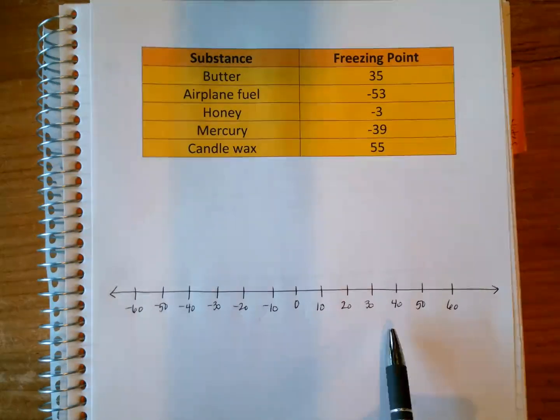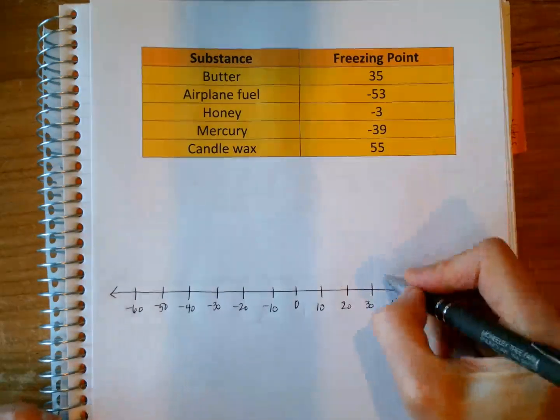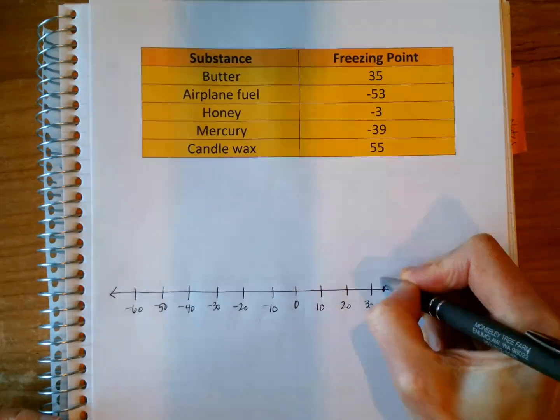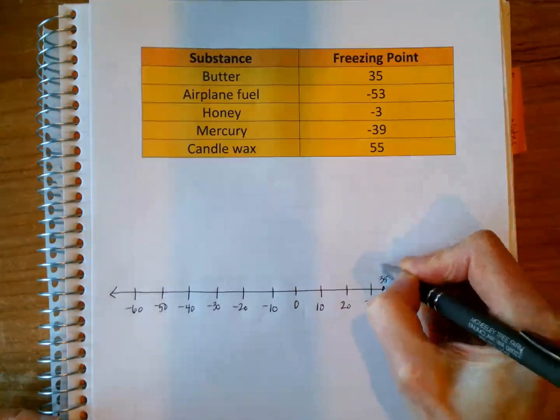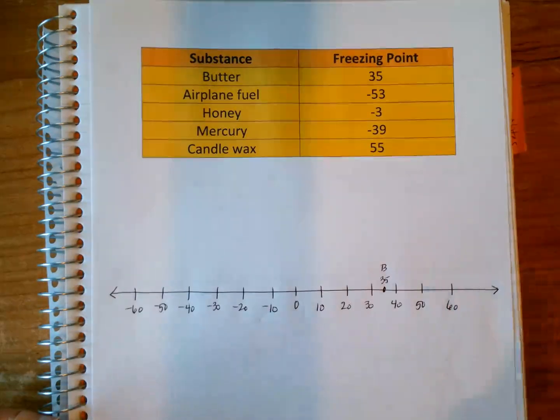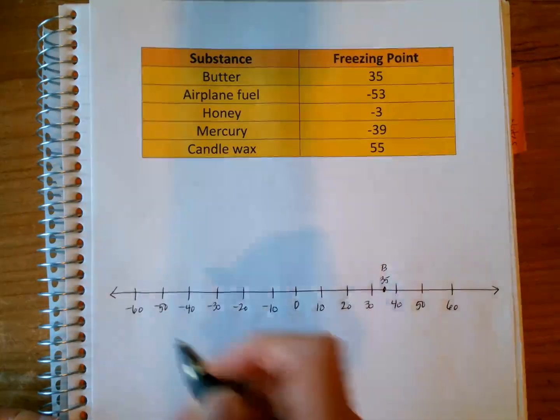So butter will freeze at 35. So I'm just going to put 35, and we'll just label it B for butter. Airplane fuel will freeze at a temperature of -53 below the freezing point of water, which again is 0.